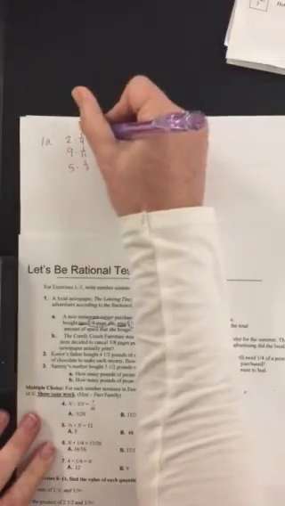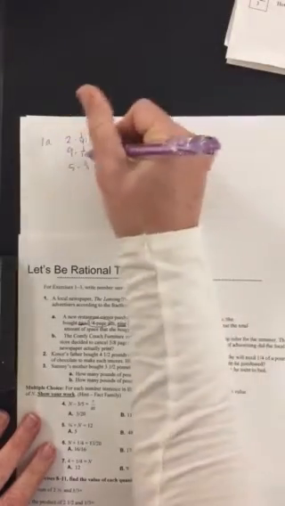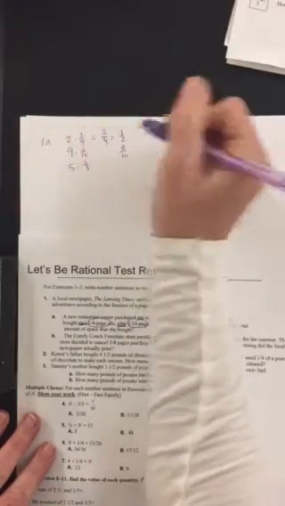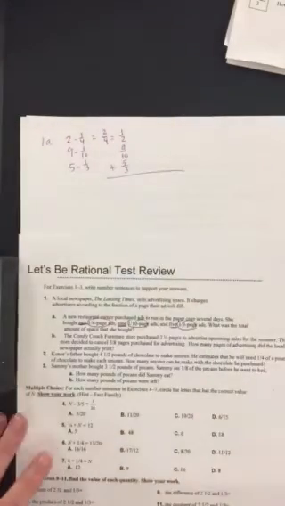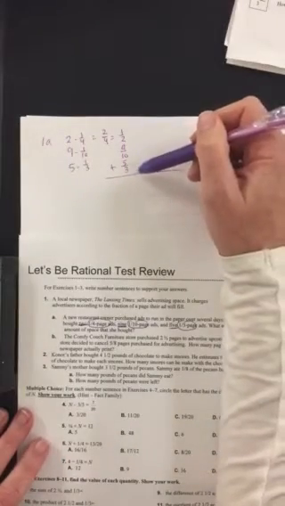So 2 1/4 is the same as 9/4, which is... 9 1/10 is the same thing as 91/10. And 5 1/3 is the same thing as 16/3. So if I want to find out how much she bought altogether, I would need to add all of this together, finding a common denominator.